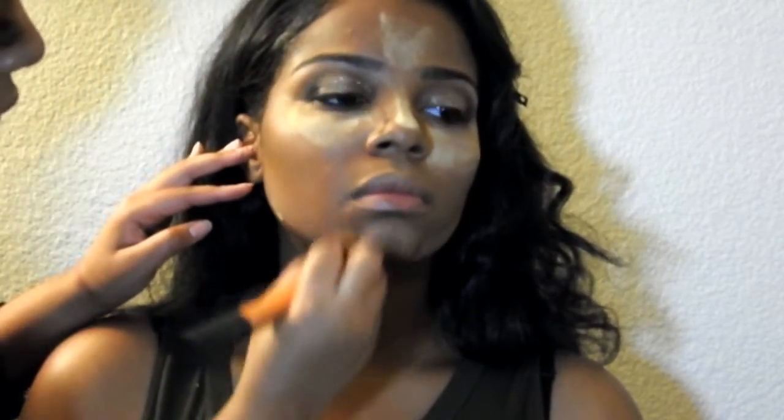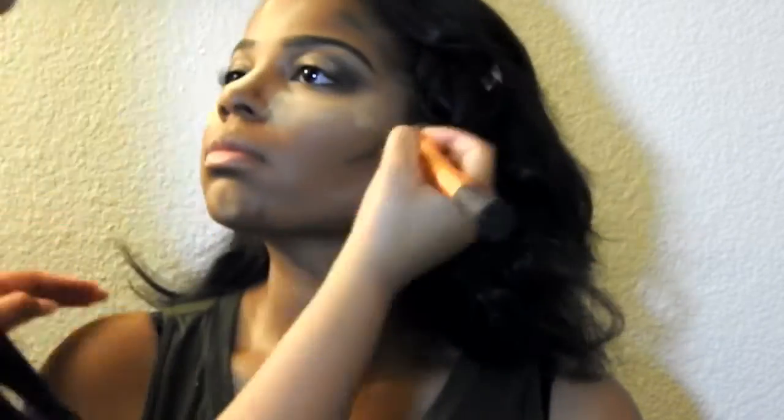And I'm just putting it down her nose, right underneath her cheekbones, underneath her lips, just to give her, you know, a little pout. I don't know if it worked or not, but I do anyway.